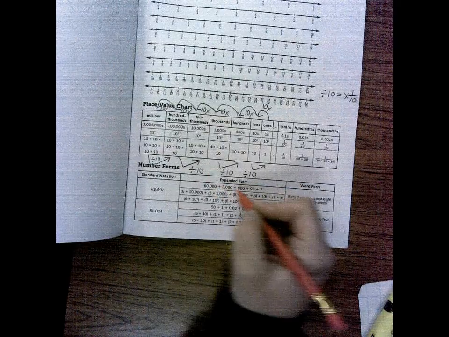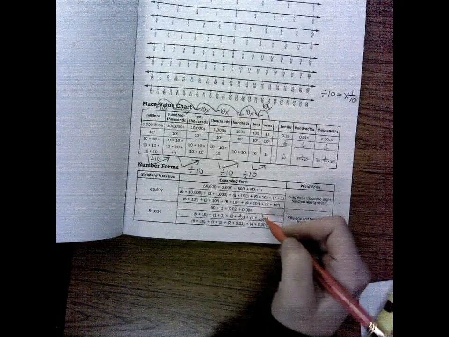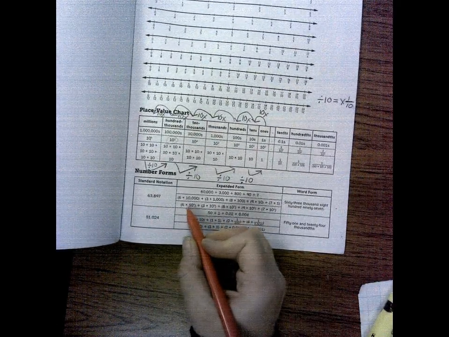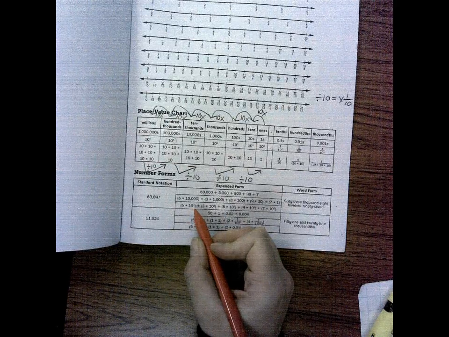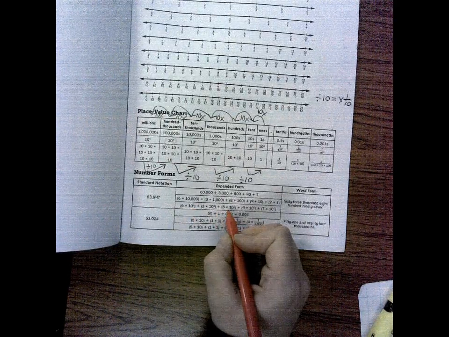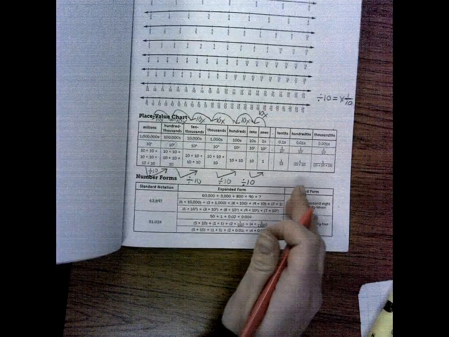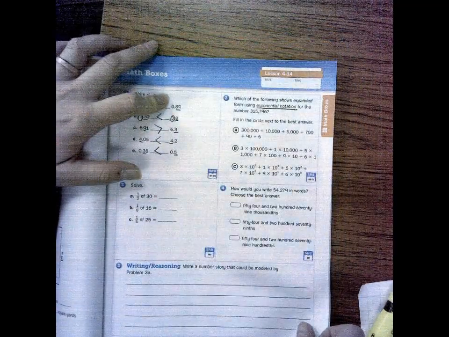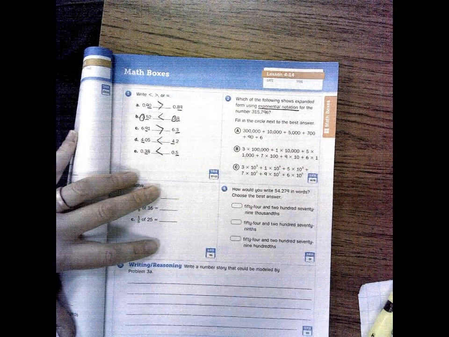So if I look in the back of my book here, I can see my different variations of expanded form. This one here that shows each power of 10 or each place value with exponents, that is exponential notation for expanded form.